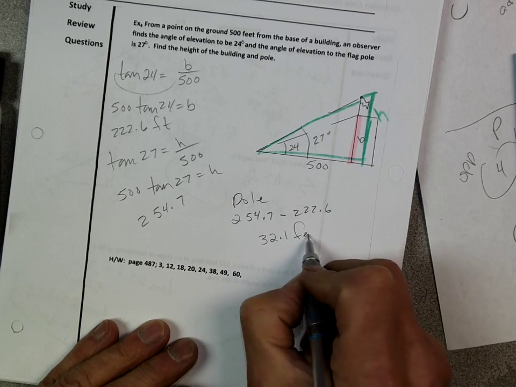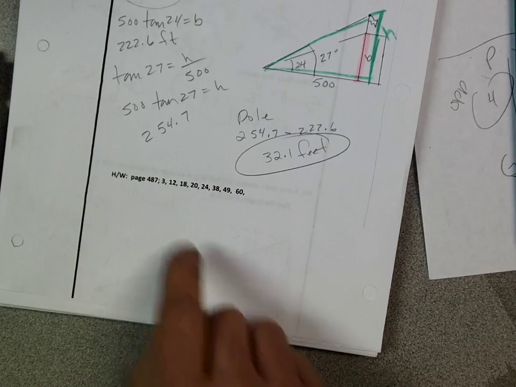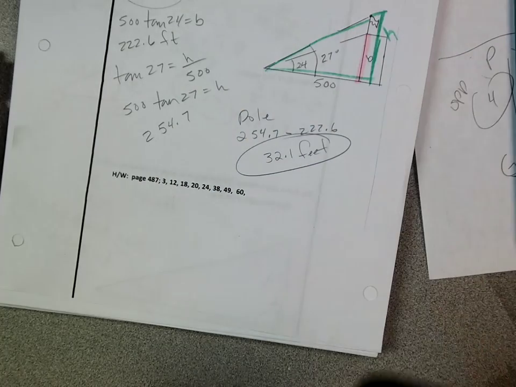Okay. So, Luke, yes. I expect you to draw every triangle and show your work, okay? Everybody?